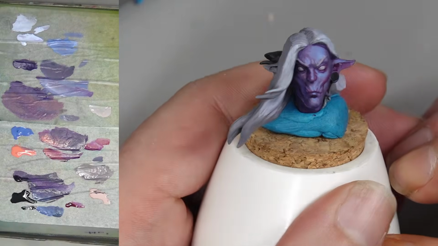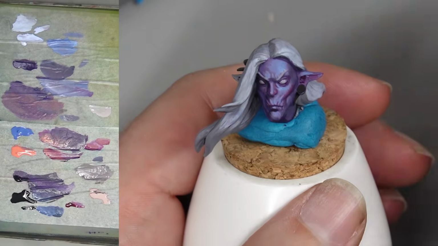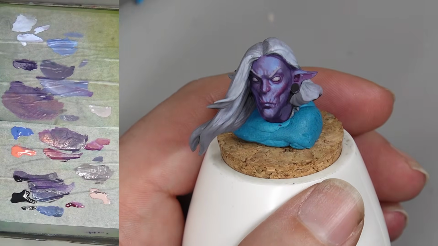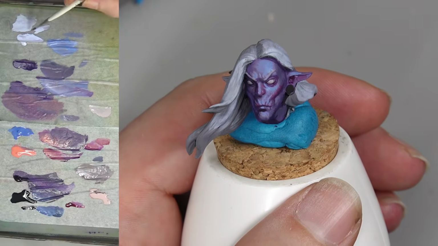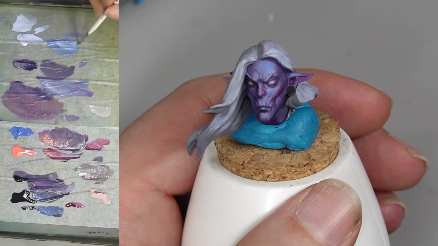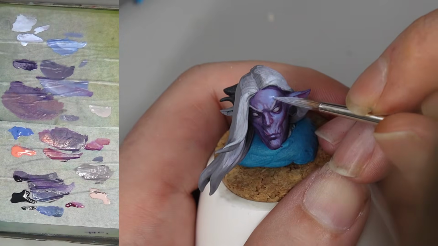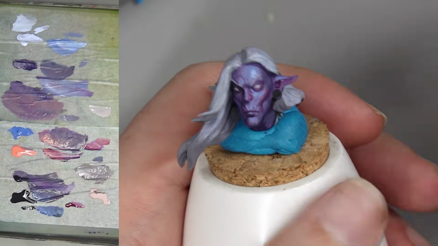That warmer tone works as an intermediate value to give some shape, but it's not a reflection. So you don't want to go too bright blue. We don't want to step into these blues that we're using, because we're trying to save these just for the really bright reflective areas.